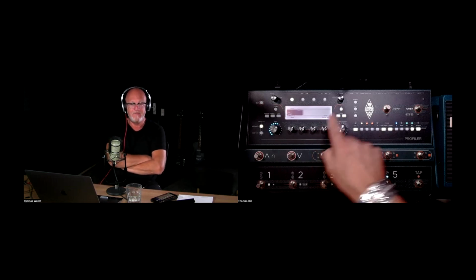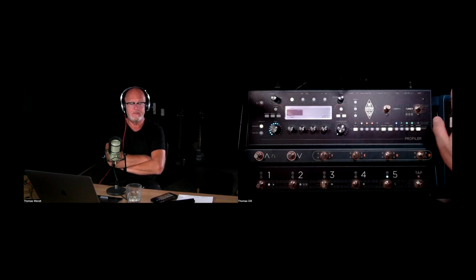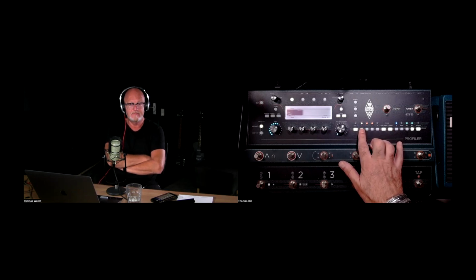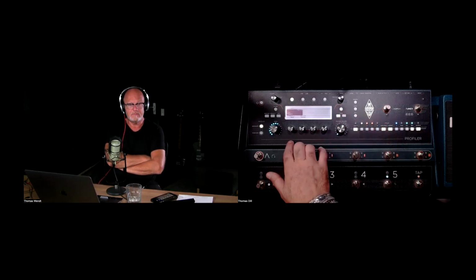So that means when I press this switch from the pedal, the module A will be turned on. And this can also be an overdrive or something like that, but I use it as a wah pedal. And the pedal 4 is used as the morph pedal.